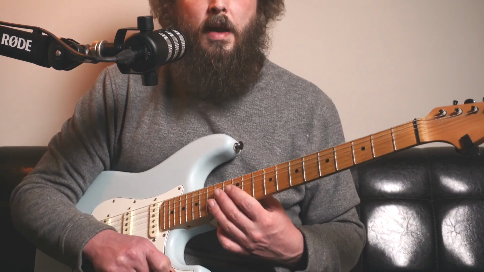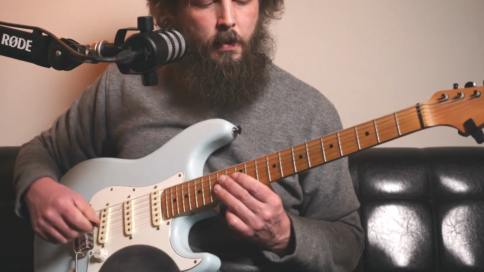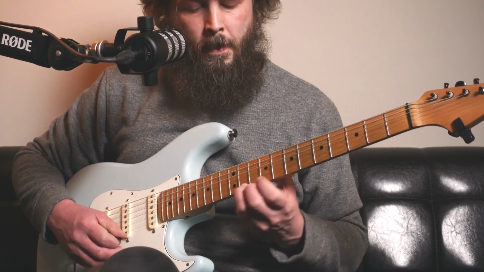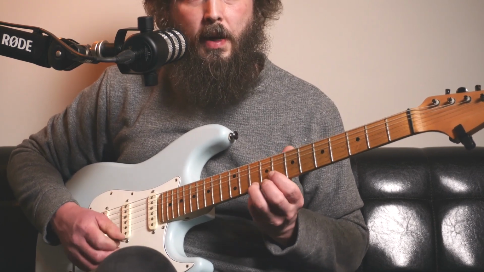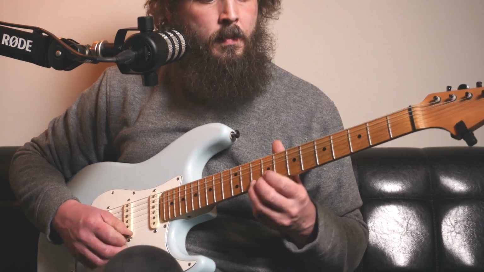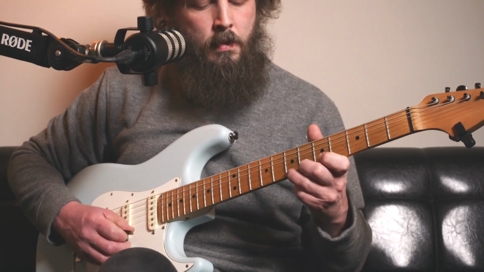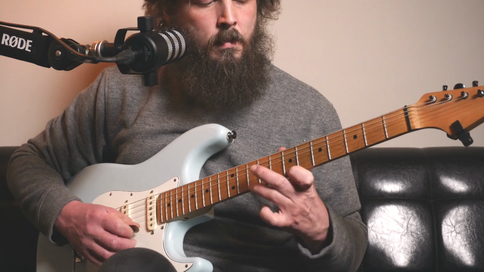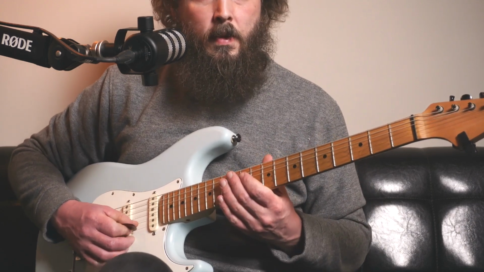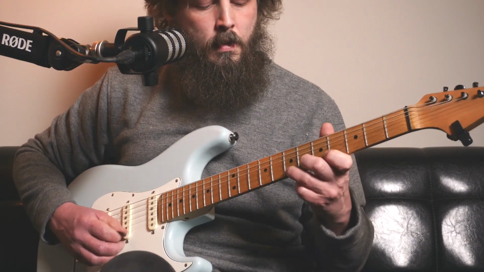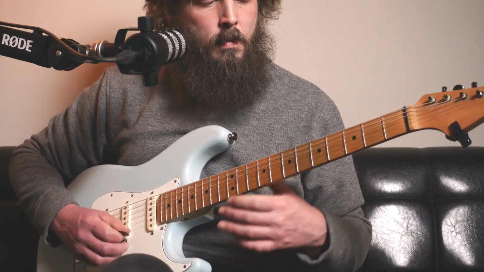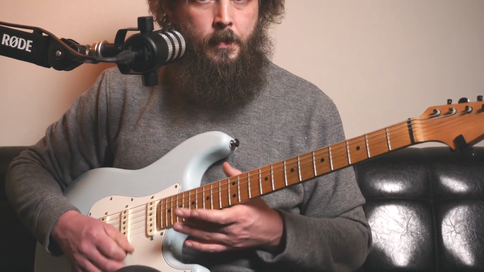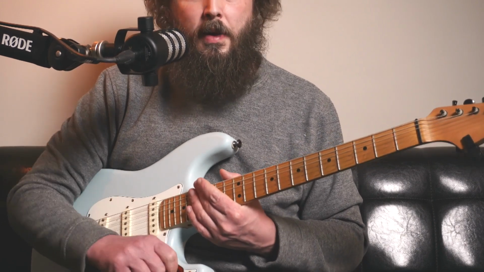Now to make a dominant 7, which is the next one we're going to do, all we do here is we're going to lower this major 7th note, this D sharp up here at the 11th fret, down to a D natural on the 10th fret. We're going to do the same thing. Again, slowly. And that's our dominant 7th chord.